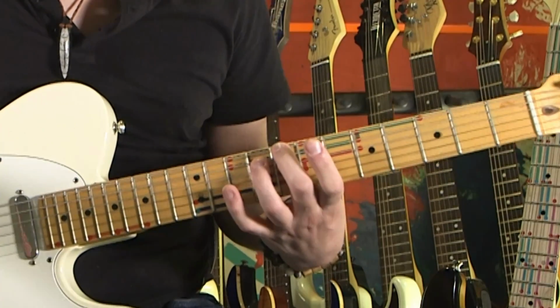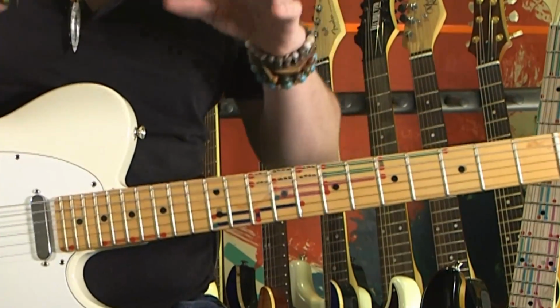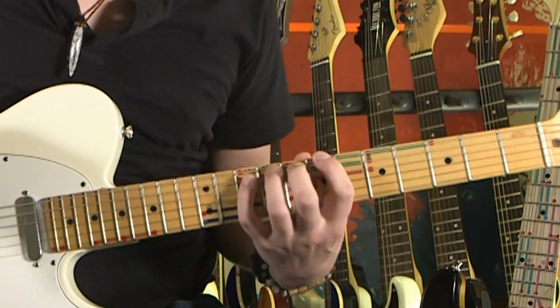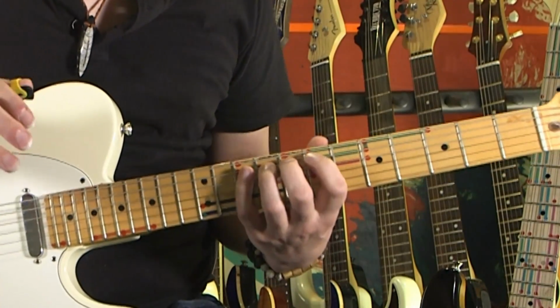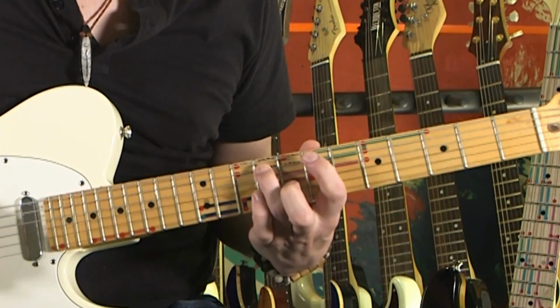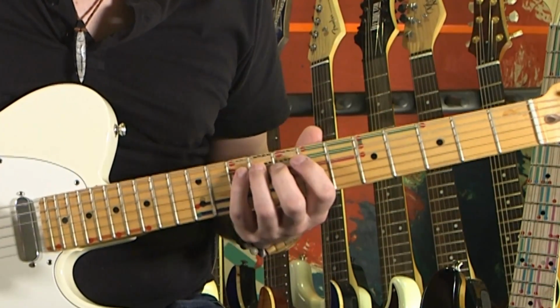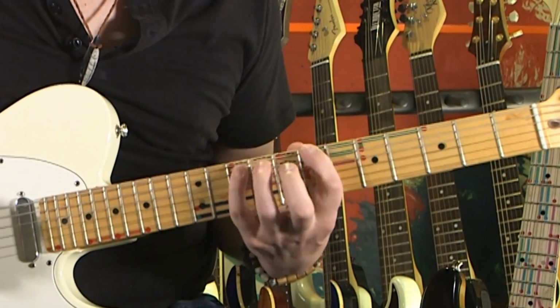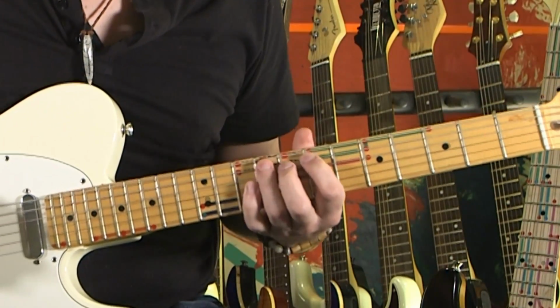How is that useful? Well, it depends on what you're doing. If you're playing in minor, which I like to do a lot, I like to use this bridge when I'm playing minor. I know that this note is my second. So not only do I have a triad right here, but I have a second.